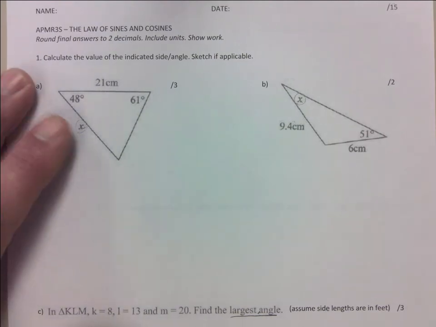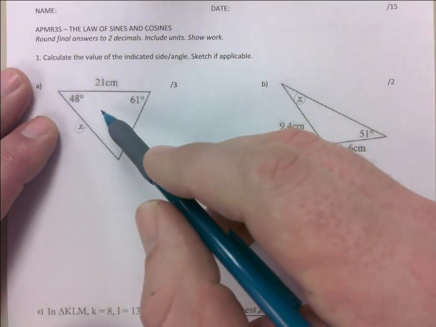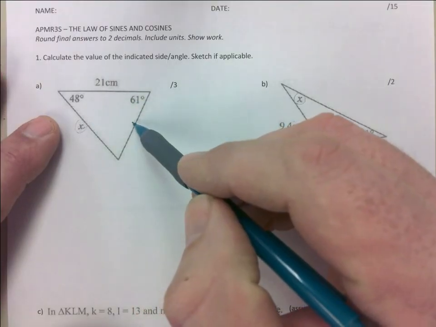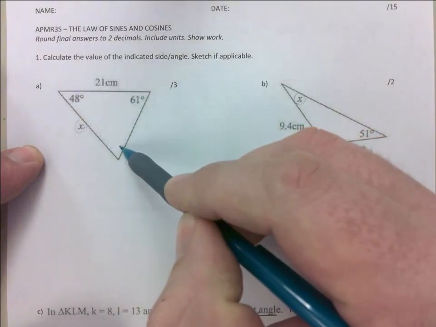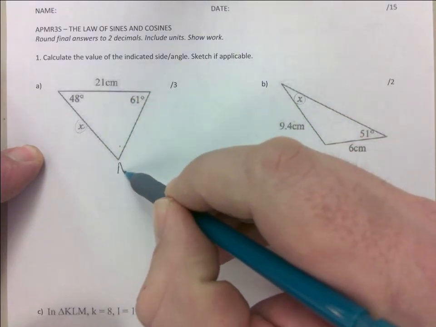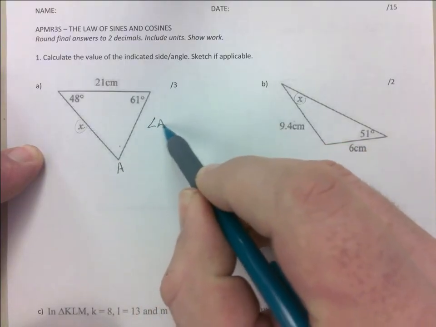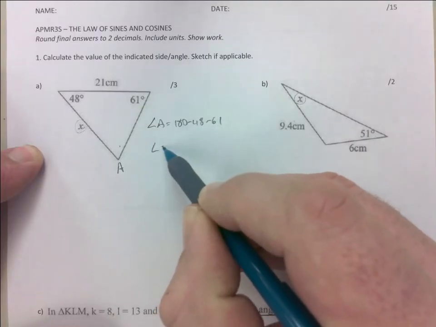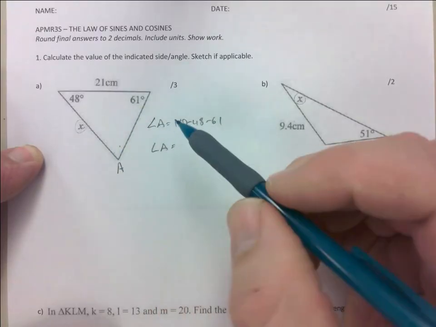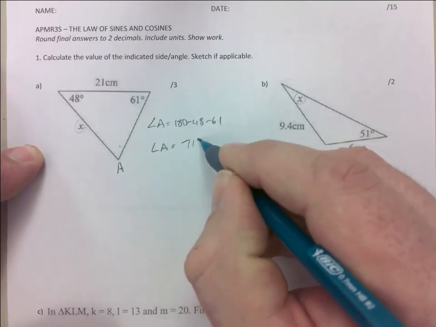All right, so the very first one, it's sine law. How do I know it's sine law? Well, I've got two angles. I can find a third one. So if you wanted to call this angle A, right, at some point you have to find out what this is, because you have the 2, that's 71 degrees.